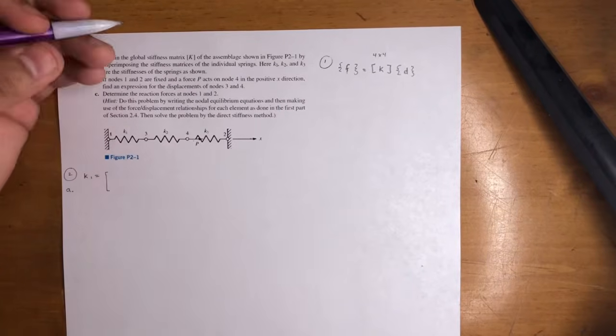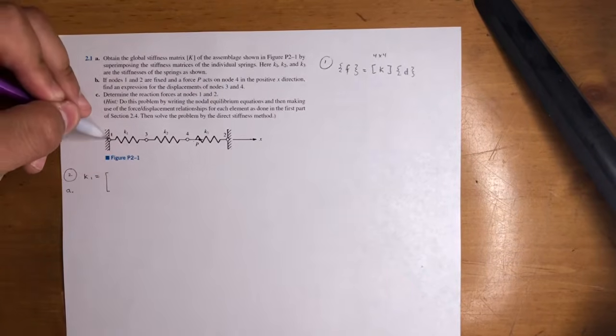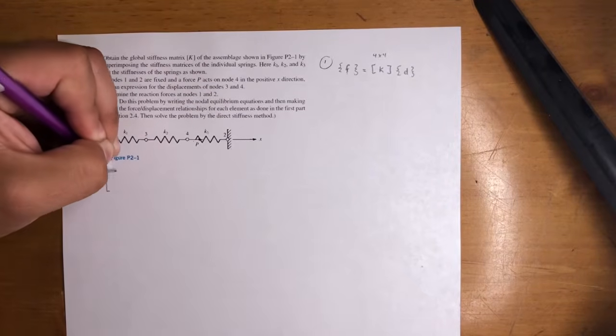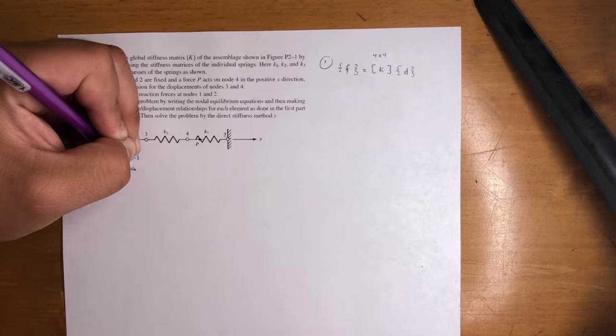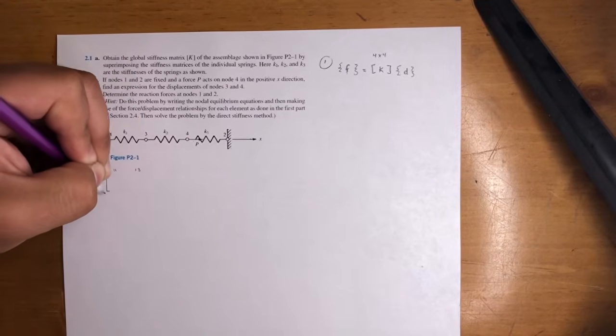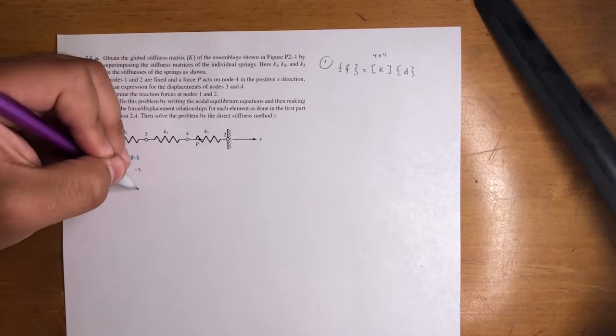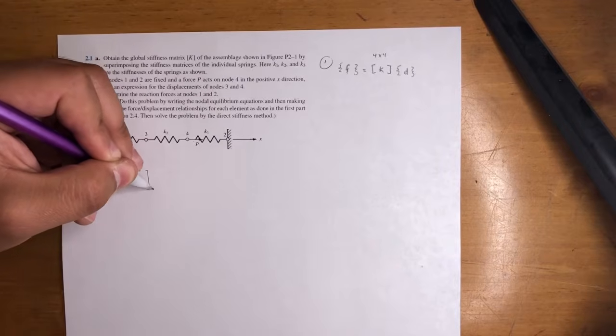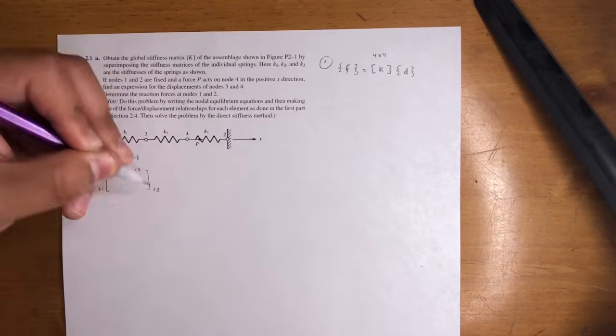All right, so check this out. We're between node 1 and 3. So it's going to be 1,1, then 1,3, then 3,1, and this one right here is going to be 3,3.